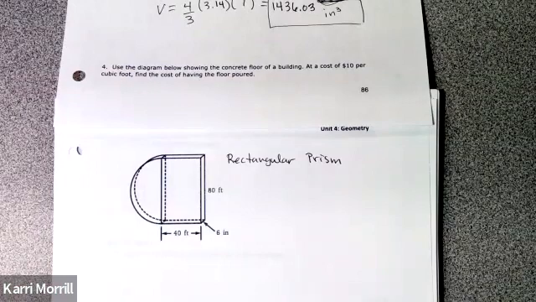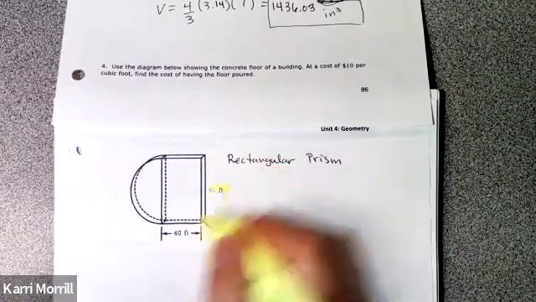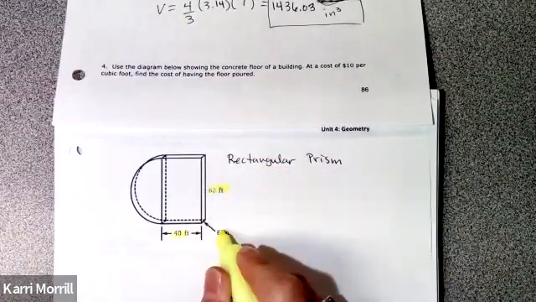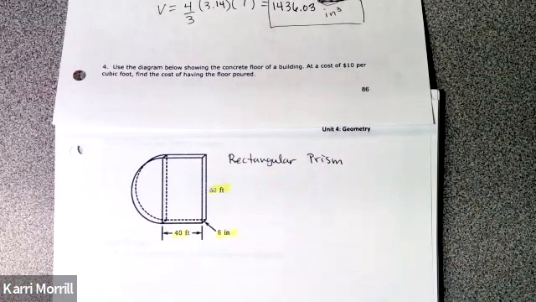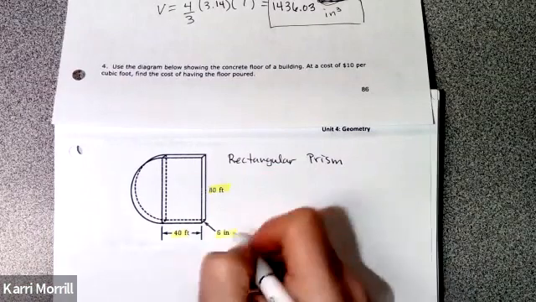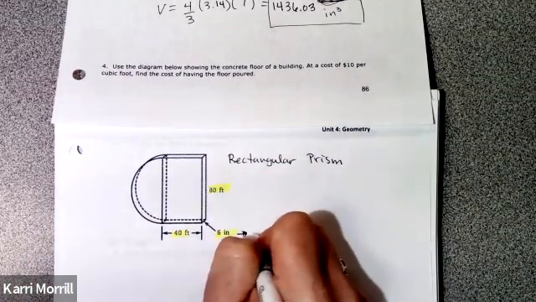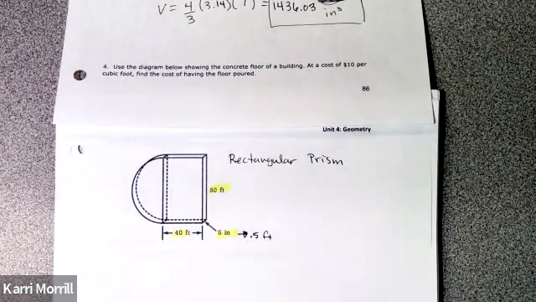So we need to make sure we're working in all the same units. So do you notice that these two are in feet, but this is in inches? How could we turn 6 inches into feet? 0.5. Just 0.5. That would be the best way. So let's call this 0.5 feet. So that's a little introduction to what we'll be doing in chapter 8.